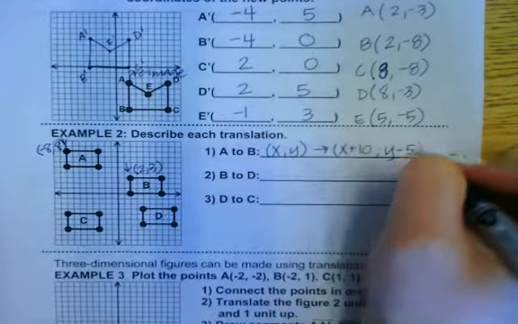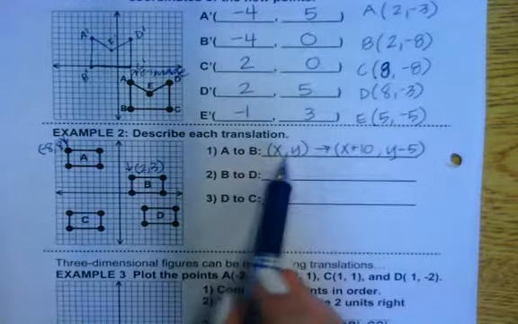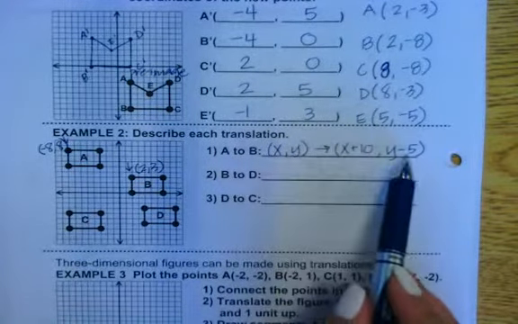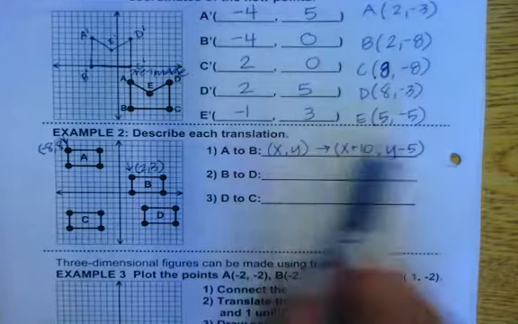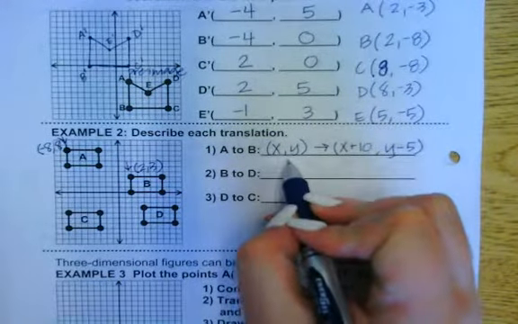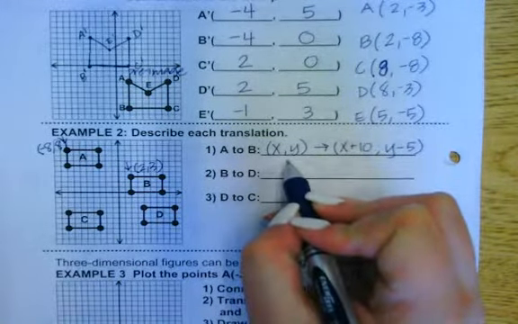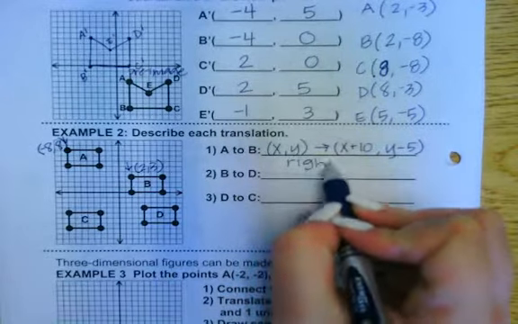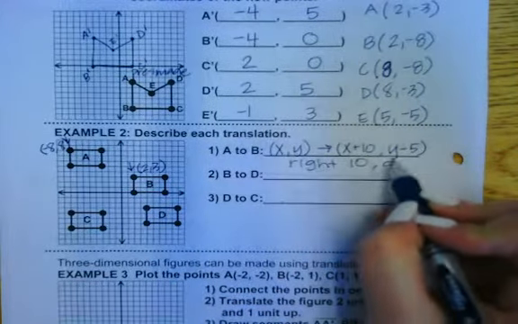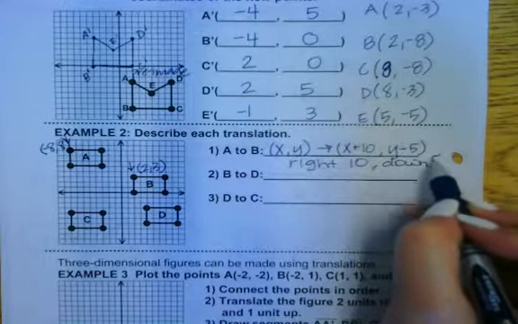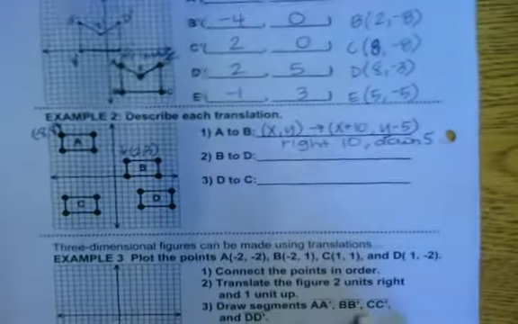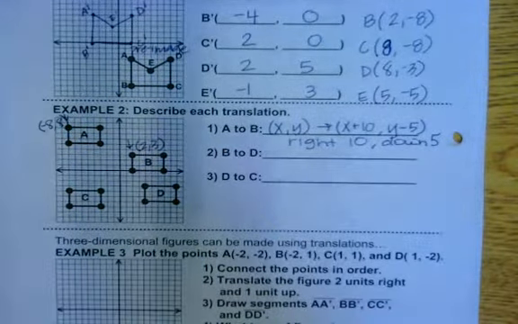So our rule would be x, y yields x plus 10, y minus 5. If I write this in words, what does that say? Right 10 and down 5. Okay, with the people in your group, do 2 and 3.